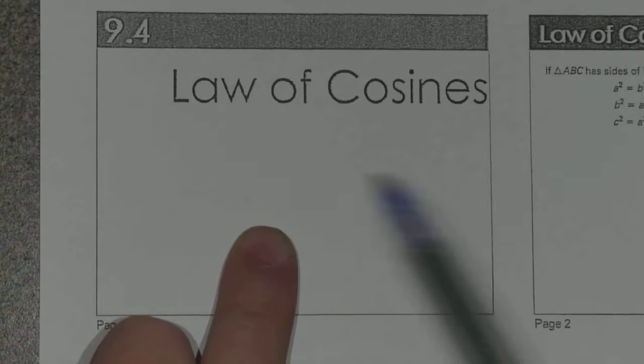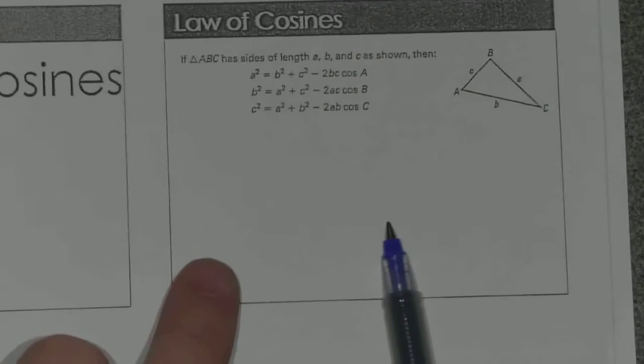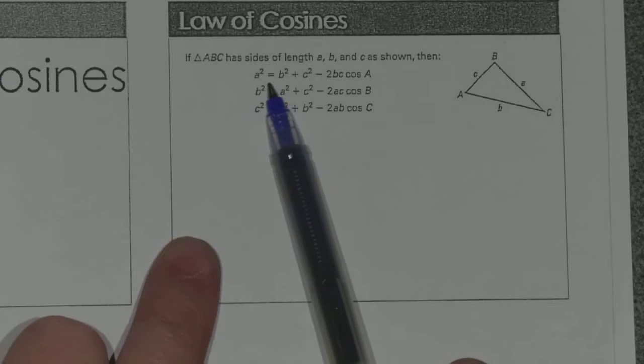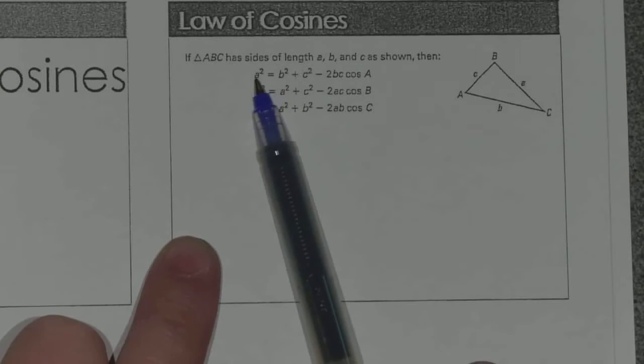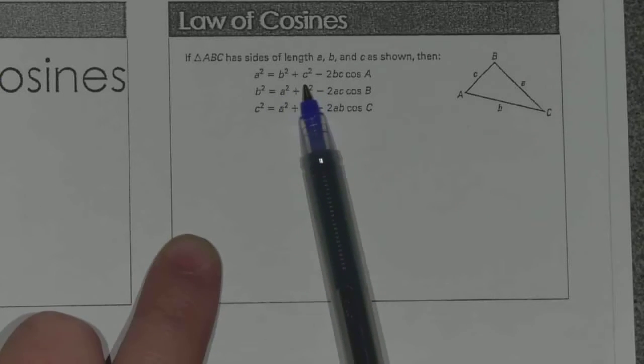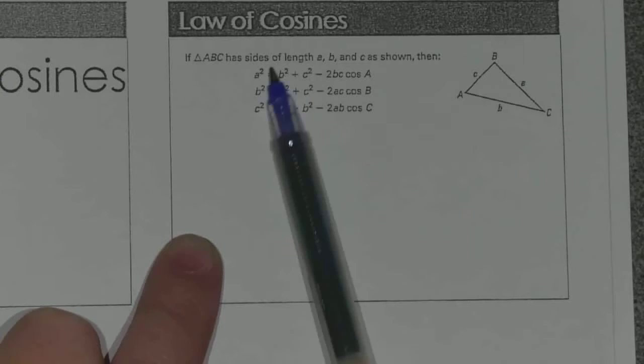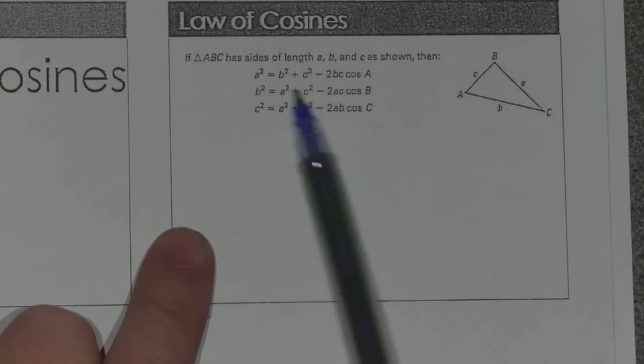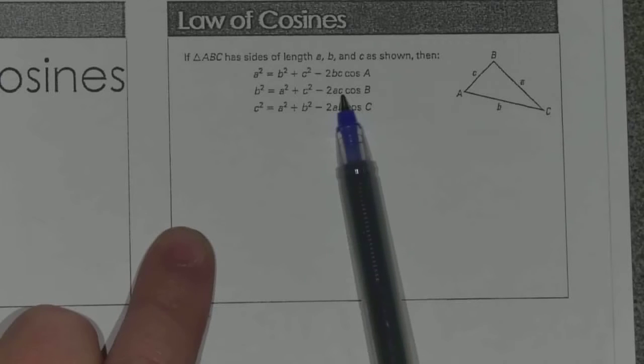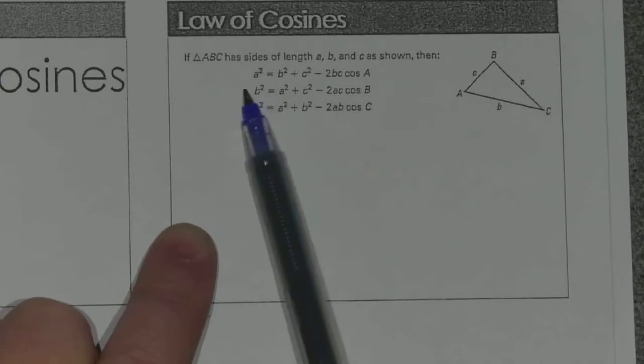Law of cosines today. Look at these formulas right here and see if you can tell where the law of cosines is derived from. The Pythagorean theorem, yeah. So we use the idea of the Pythagorean theorem to find the law of cosine formulas. We're not going to prove them today, but just know that that's where they're coming from.